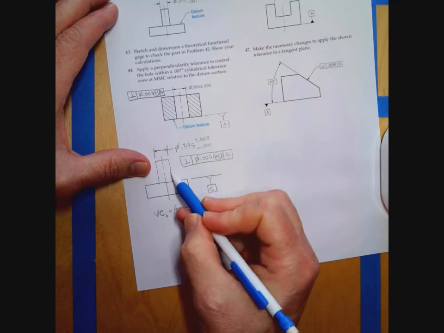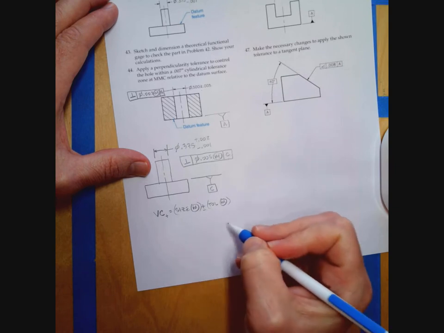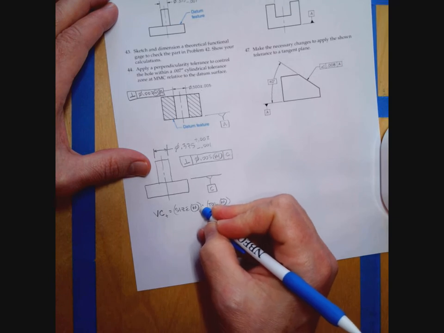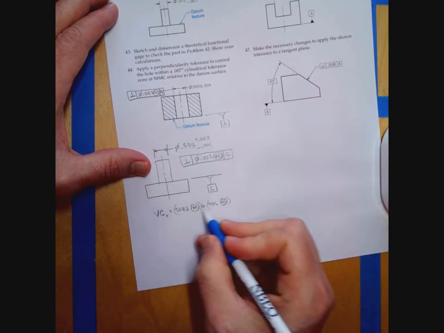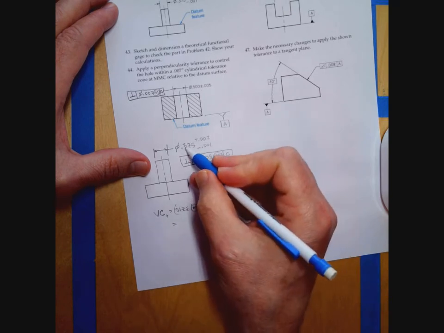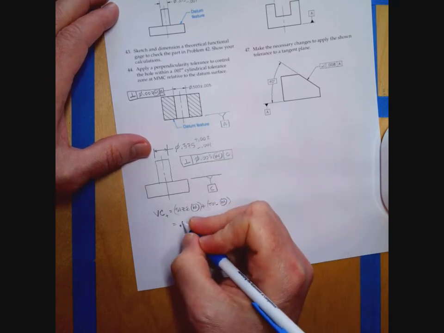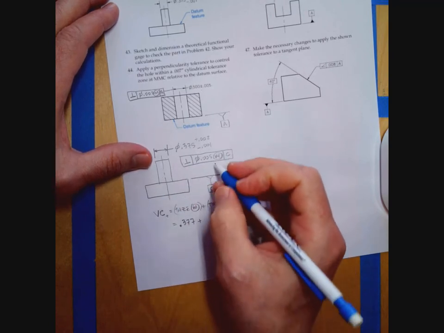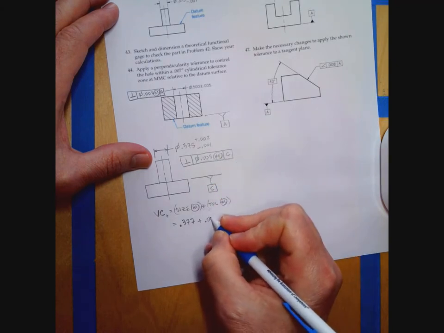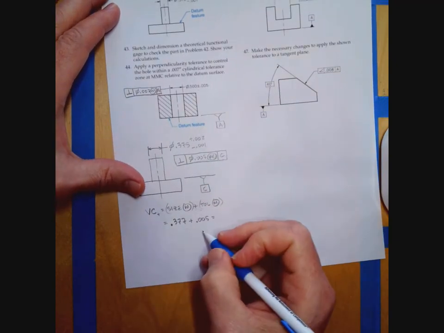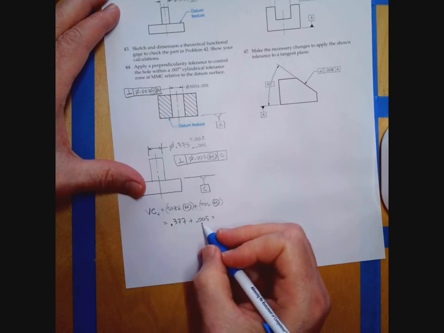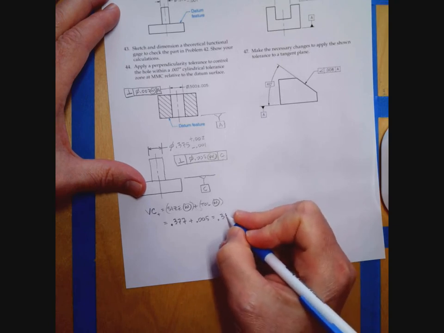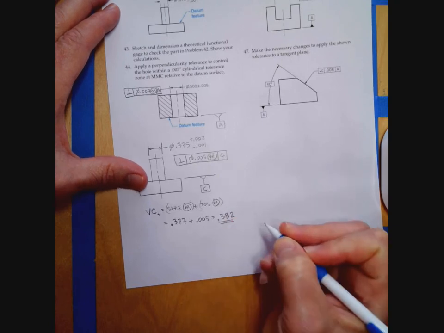All right, positive feature plus. I shouldn't put a minus sign right there or a little dash there, you might get confused. Okay, so the size at MMC, this is 0.375 plus 0.002, or 0.377, right, for a positive feature. And then tolerance at MMC, well, it says right there, it's 0.005. So the virtual condition of this is 0.377 plus 0.005, which is 0.382. Okay.